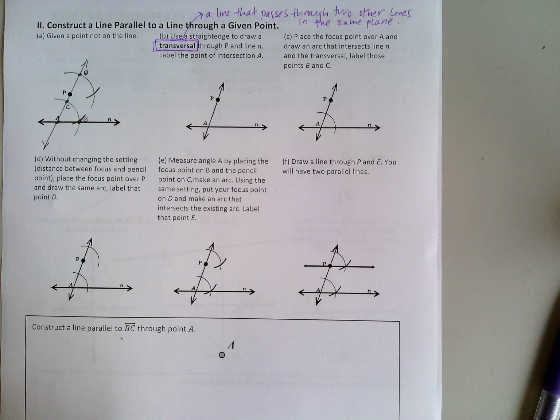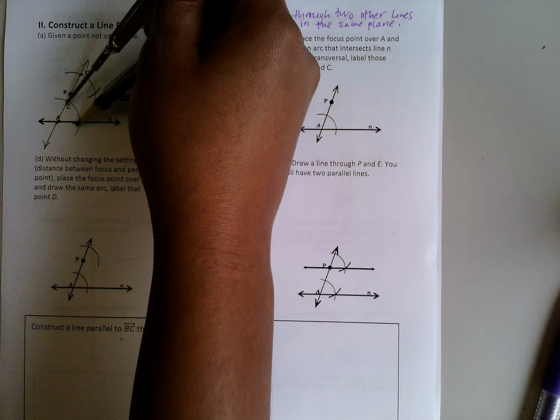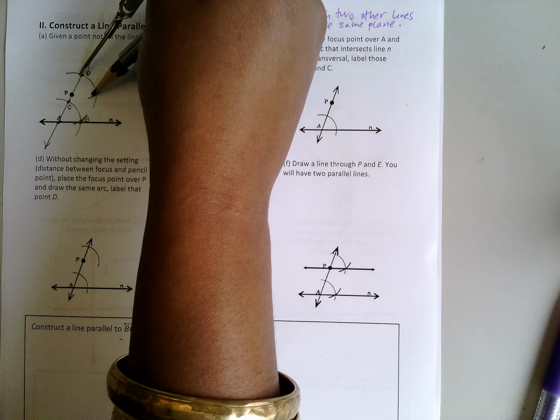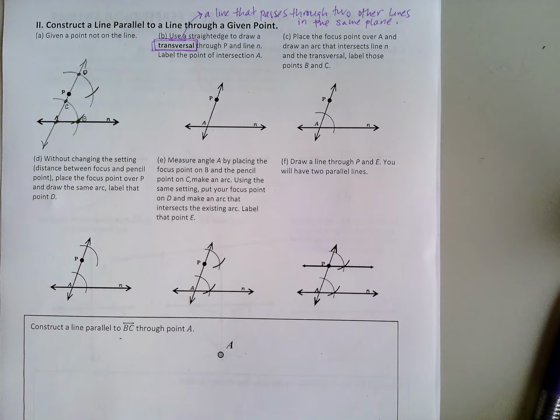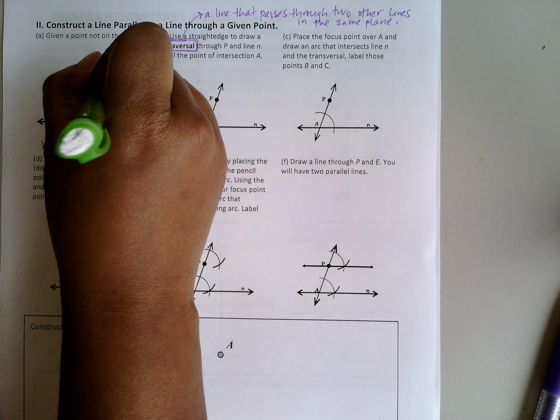Okay? And so I'm pretty much finished with this construction. So when I measured, I made a small arc, carried that same measurement up, made a small arc here, and of course I need to label the intersection. I'm going to call that E.